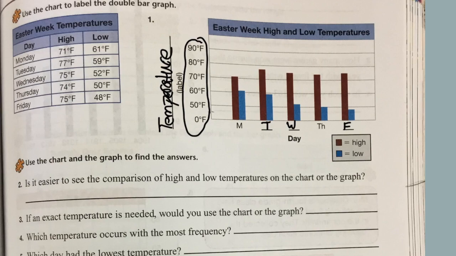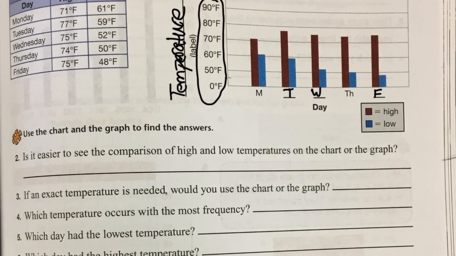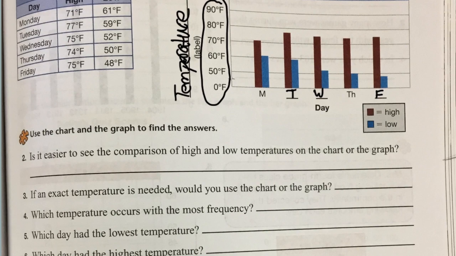Okay, so let's look here. It says that's all the labeling we need to do. Is it easier to see the comparison of the high-low temperatures on the chart or in the graph? For me, I'm definitely able to see them a lot easier and figure them out on this graph.